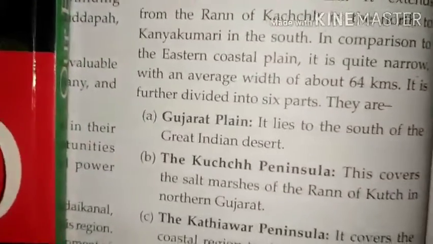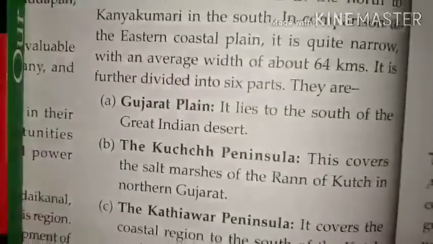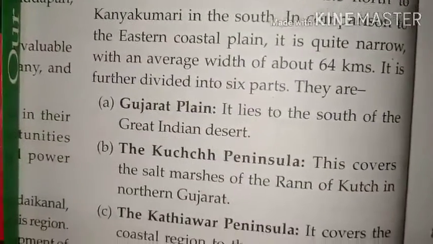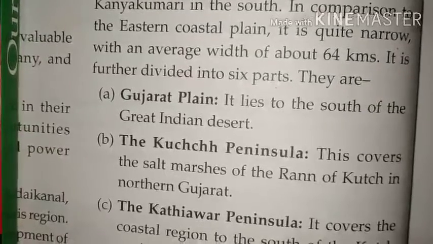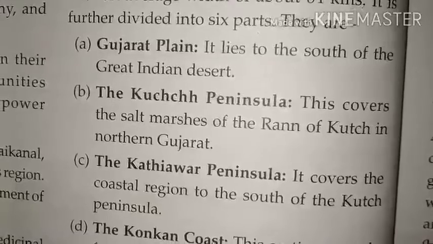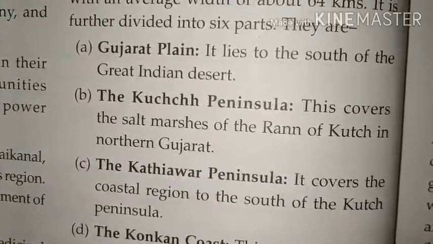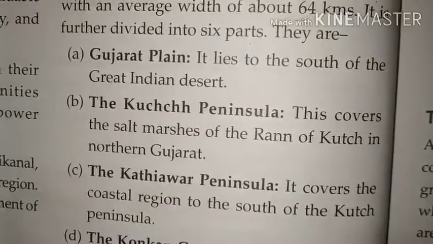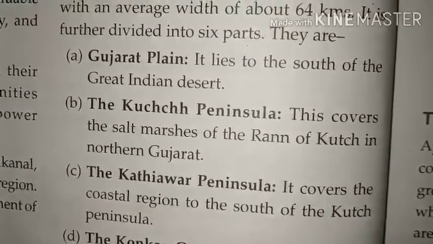First, Gujarat Plain. It lies to the south of the Great Indian Desert. Towards the south of the Great Indian Desert, that part is called Gujarat Plain. Kutch Peninsula covers the salt marshes of the Rann of Kutch. So that is called Kutch Peninsula. That is the northern Gujarat.